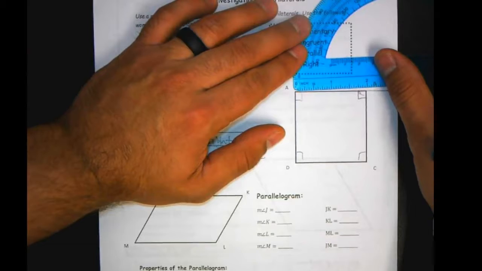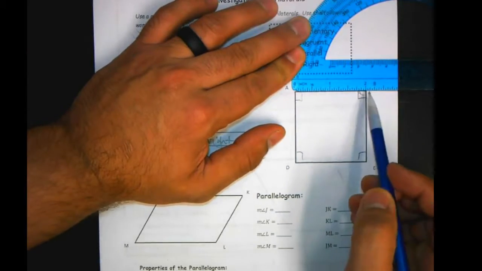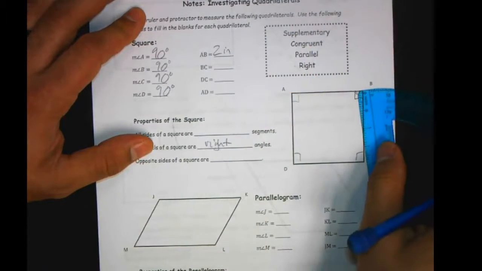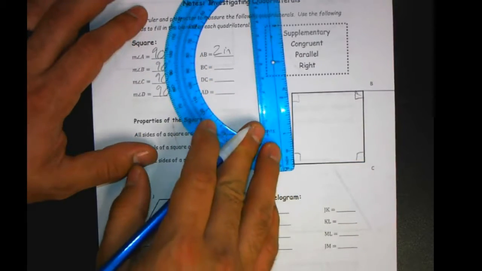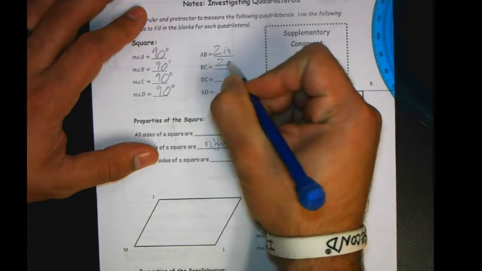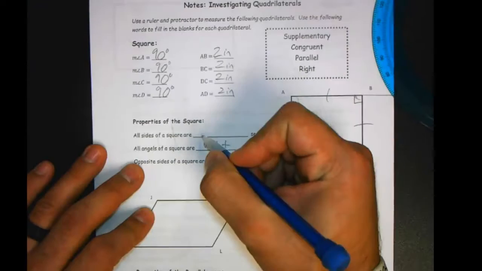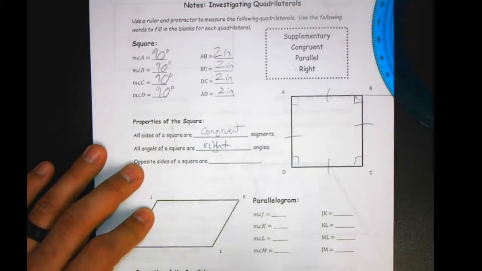Now, when I use the side of my protractor, it's about 2 inches. And then, spoiler alert, each side is also going to be 2 inches, 2 inches, 2 inches. So these are all congruent. They're all 2 inches. Okay. So, all sides of the square are congruent. Remember that word? Same size, same shape, same measurement.